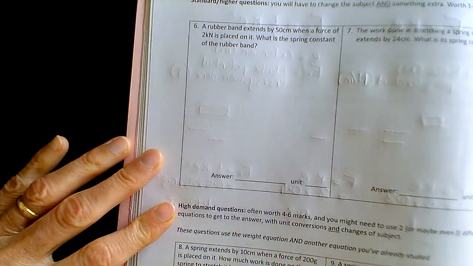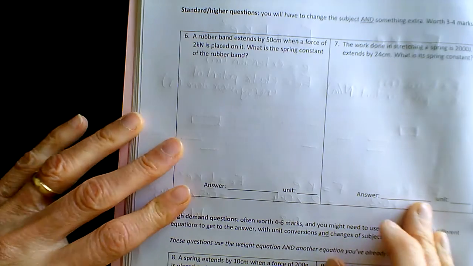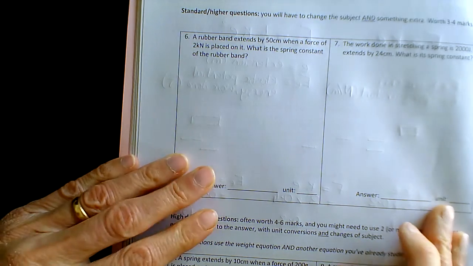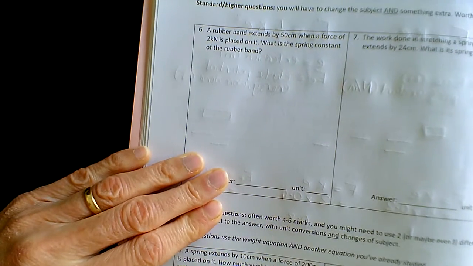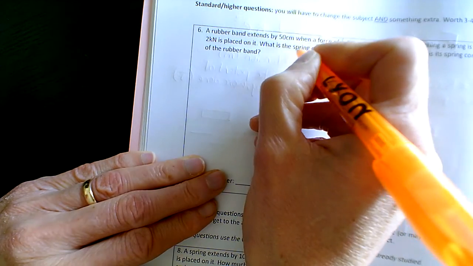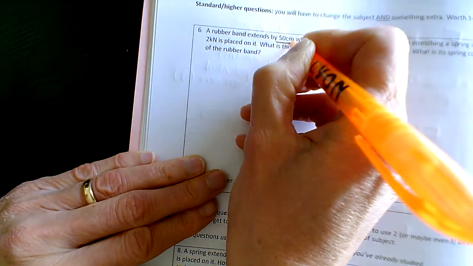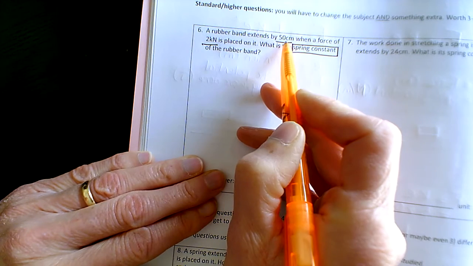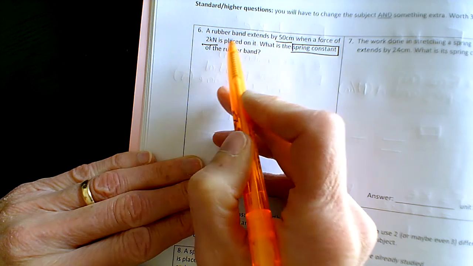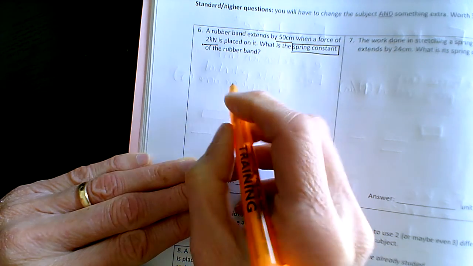Question 6. So these are standard stroke higher. You've got to know the equation and change the subject, and you've got to watch out for something extra, often a unit conversion. You are asked for the spring constant, so you put a box around that. You underline your given values, and you should notice straight away that you've got 50 centimetres, you're going to have to convert that to metres, and you've got 2 kilonewtons, you're going to have to convert that to newtons.